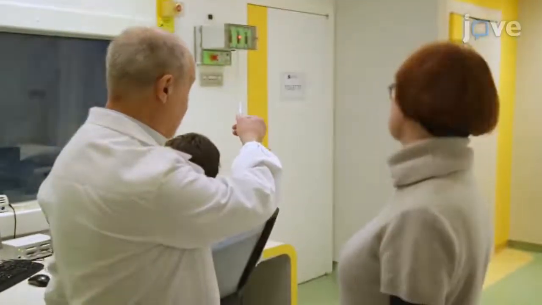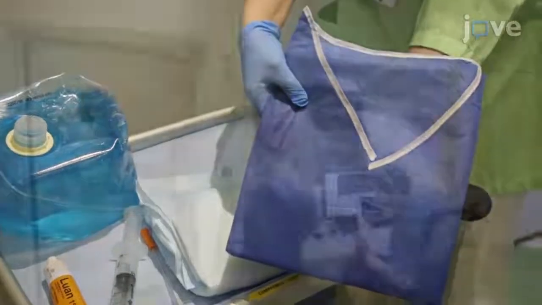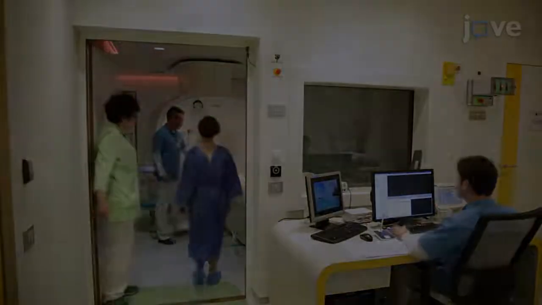Ask the patient to empty their bladder. Then, ask the patient to wear an apron and direct the patient to the diagnostic room.